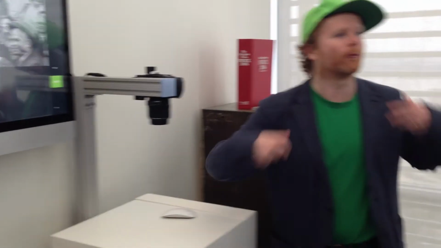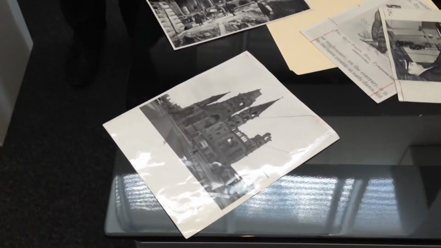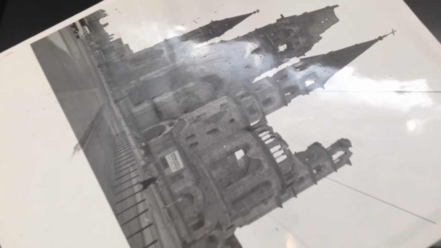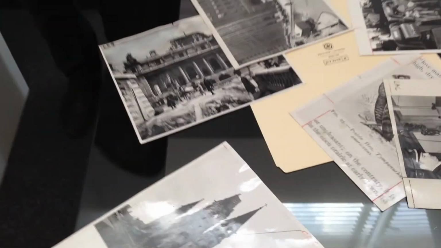So this interface that really revitalizes the archive is something we're pretty excited about, and we're looking for ways to bring this in front of more people. But you can imagine 8 million photos yet to be sort of revitalized. There's a lot of work ahead for us.